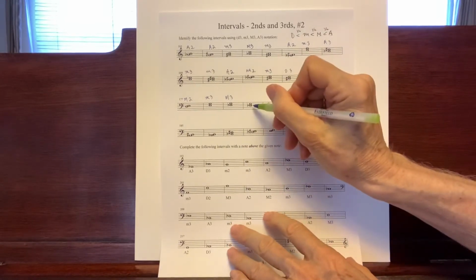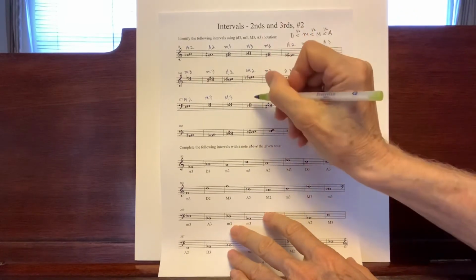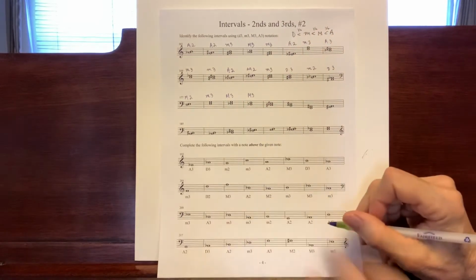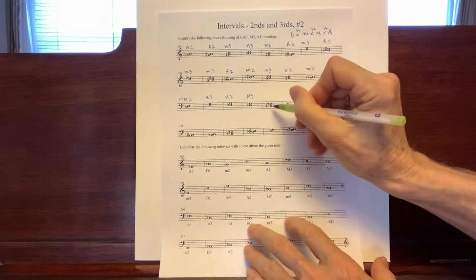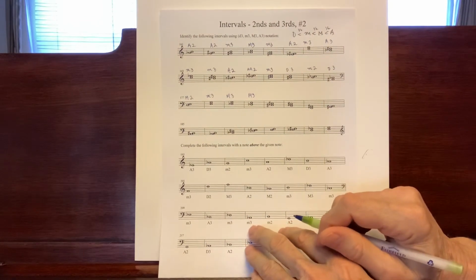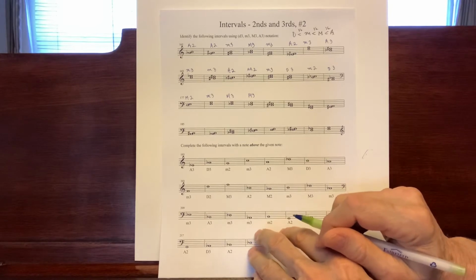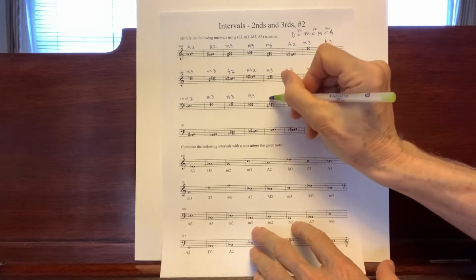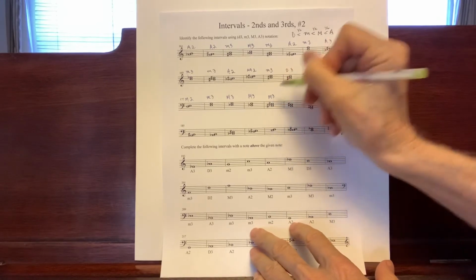How about D flat to F? We also know that that's a major third because we know our D flat major scale. And let's look at C sharp to E sharp. Well, that's an easy one. We know the C sharp scale, everything is sharped. So this is the first to the third note of the C sharp scale. So we have a major third.